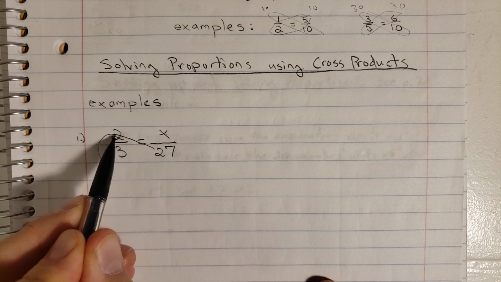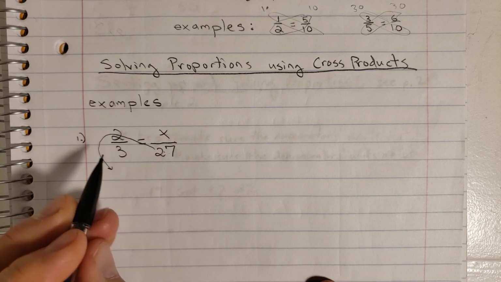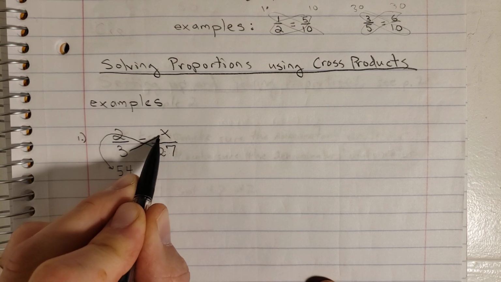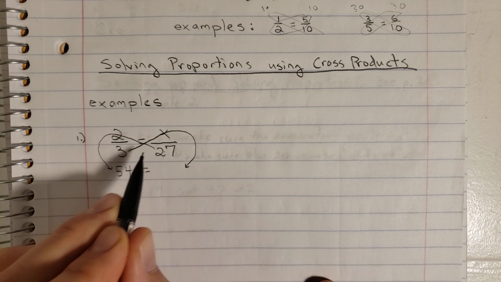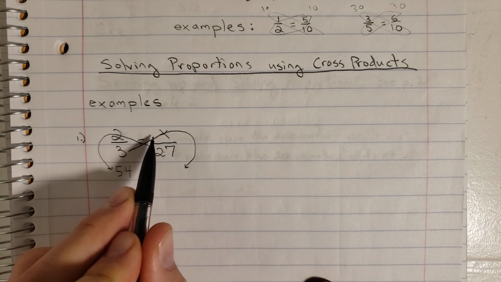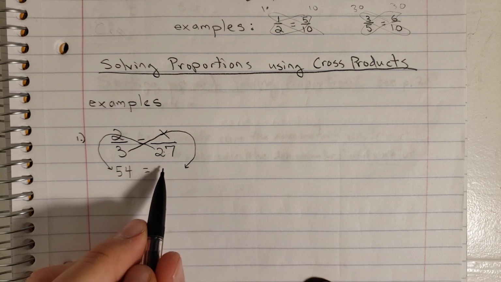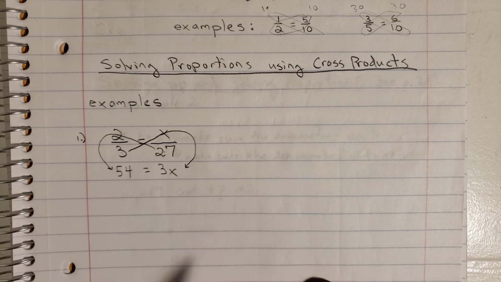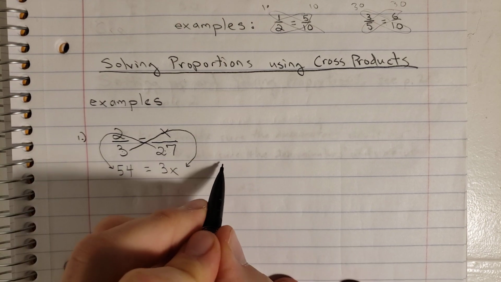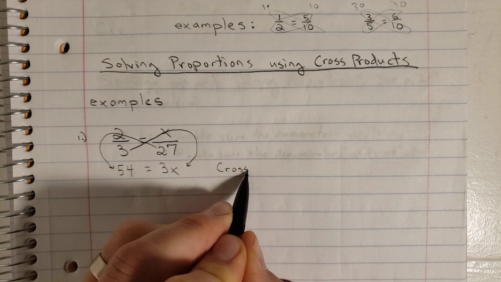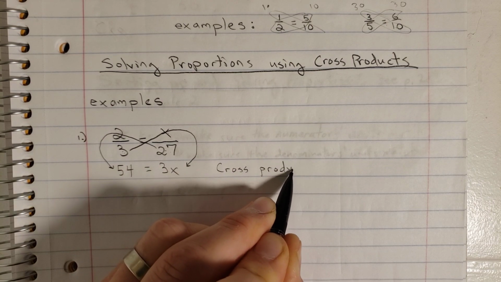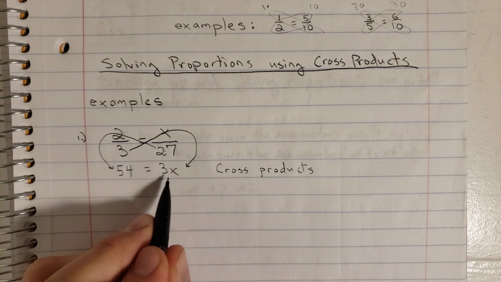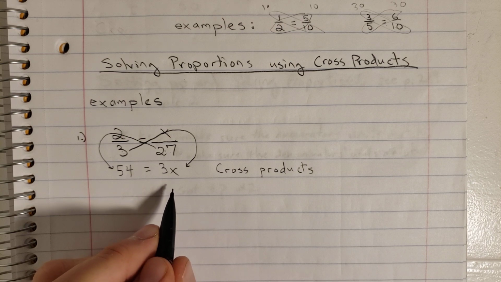So what we're going to do is write that cross product. 27 times 2 is 54. And then we're going to write this other cross product right here. Sometimes I call this the heart method. But we're just writing the cross products into an equivalent equation. 3 times x is 3x. Now we just have to solve this one-step equation. So our first step is to use cross products to write a new equation. Our second step is to solve this equation using inverse operations.